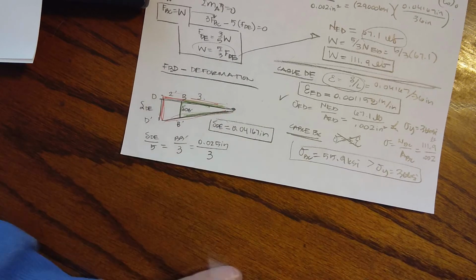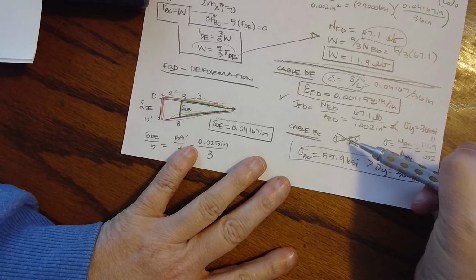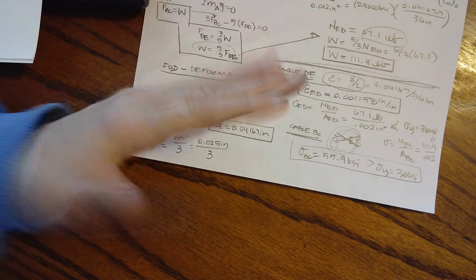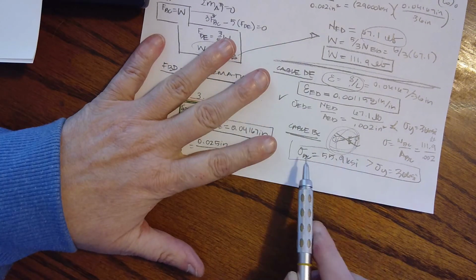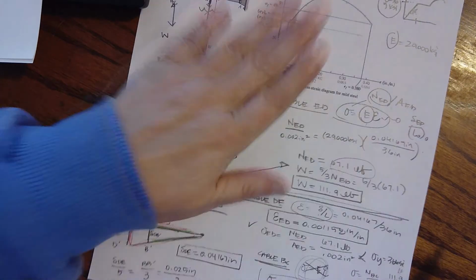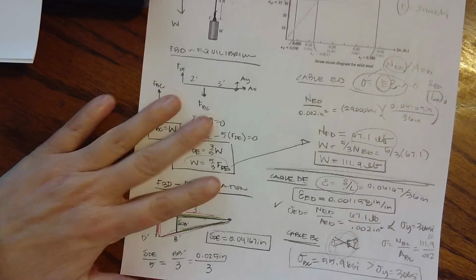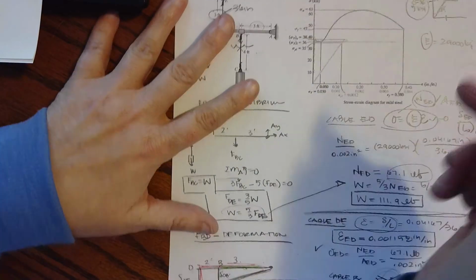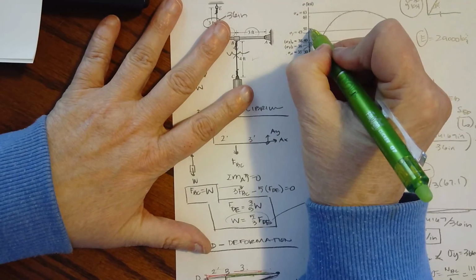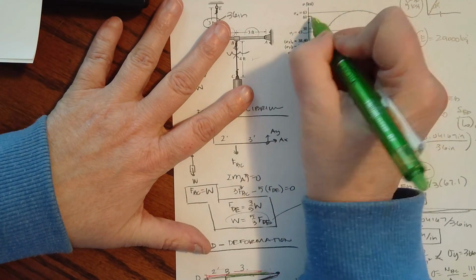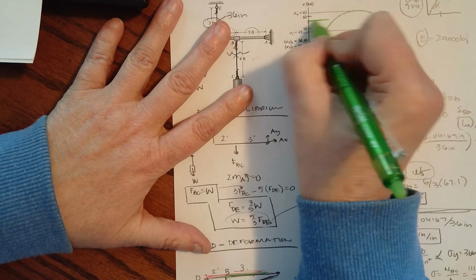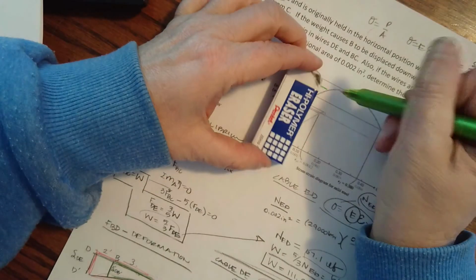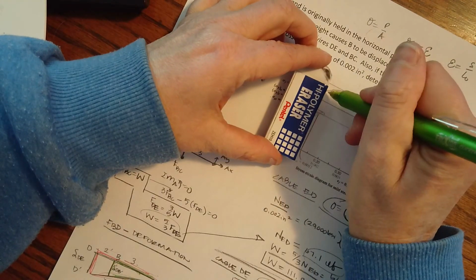So I cannot use this equation, because E is only valid in the elastic region. So how do I find the strain if I'm outside? That's where I have to go back to an actual stress-strain curve. If my stress is 55.9, here's 50, here's 60, so 55.9 is just above that midpoint. I'm going to draw straight over, and then come straight down as best I can.